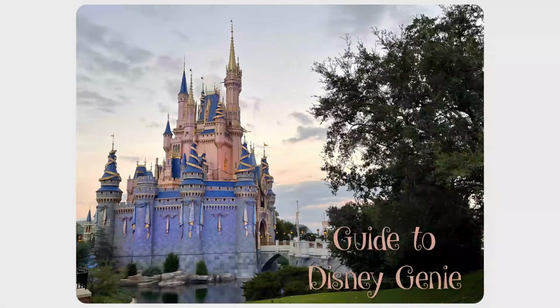Setting up your preferences for the free features included with the Genie service is the best way to plan your day at Disney. We suggest doing this as a first step before you leave for your trip. Don't forget, when using the app, be sure that you have Bluetooth enabled and location services turned on, and be sure you download the latest version of the app before you travel.